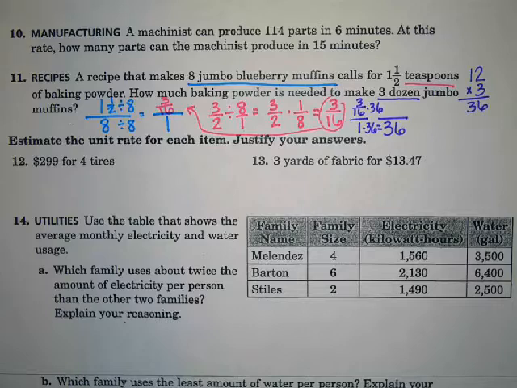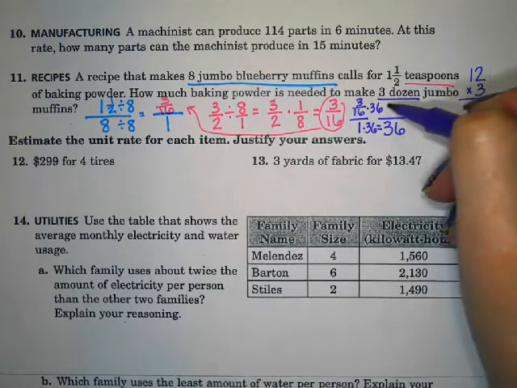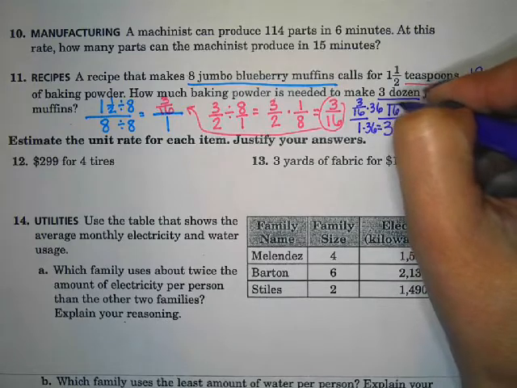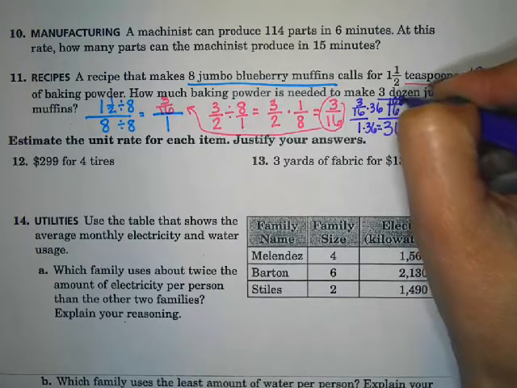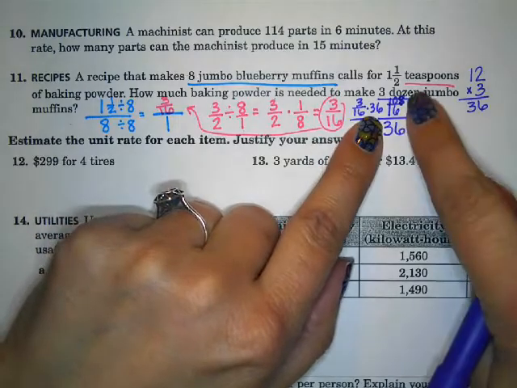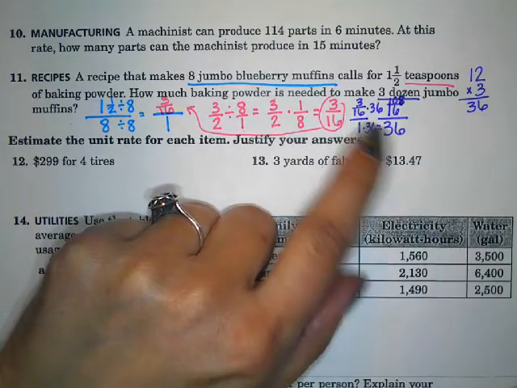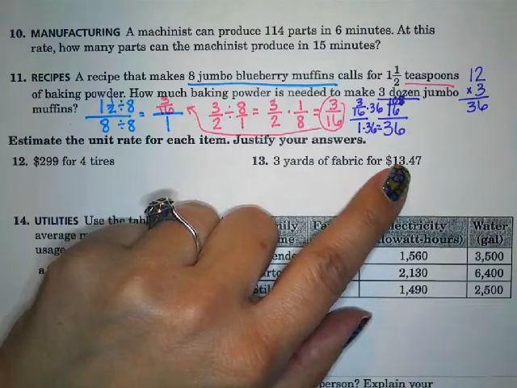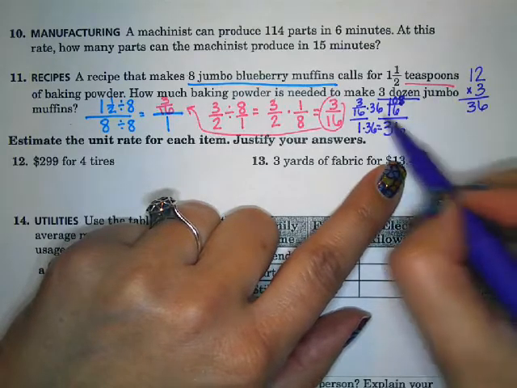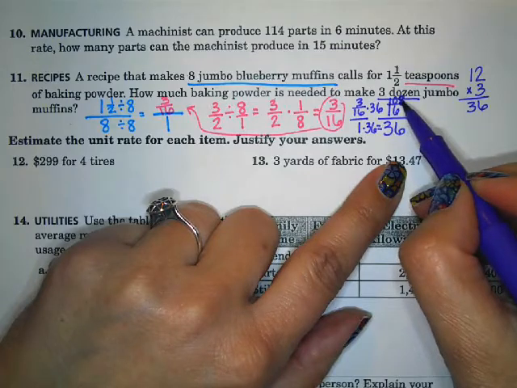So we end up with, let's see, we end up with 108 over 16. Running out of room here. So we have 108 over 16 when we multiply that. So 3 times 36 is 108, and then the 16 stays on the bottom. Okay, so that's how much we need, but that's kind of a weird fraction there. So that's how much teaspoons we need. So we can simplify that down.